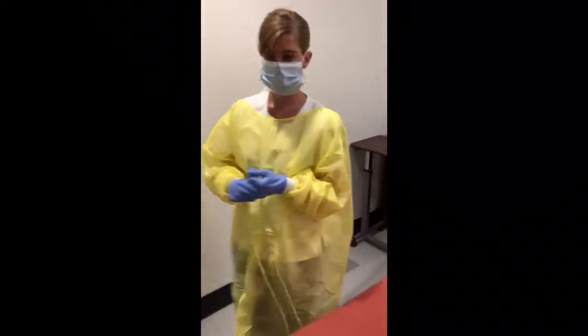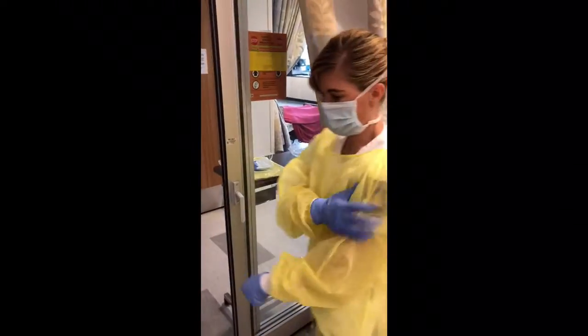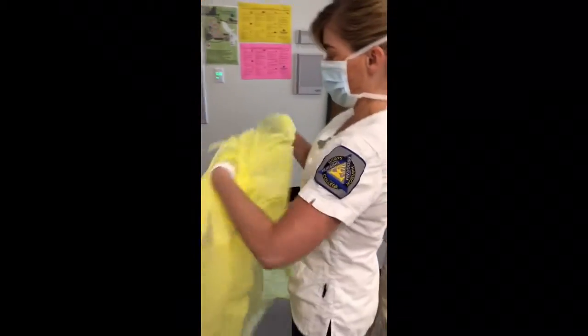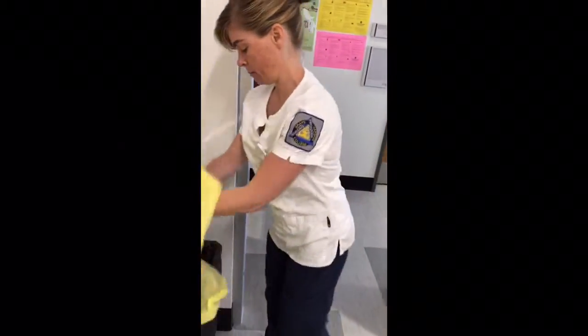And I would exit the room, take off my PPE, wash my hands, and then I would document that 4 milligrams of ondansetron was given to my patient through their IV site in their left forearm, that the IV site looked well, that there was no infiltration, and the patient handled it well.